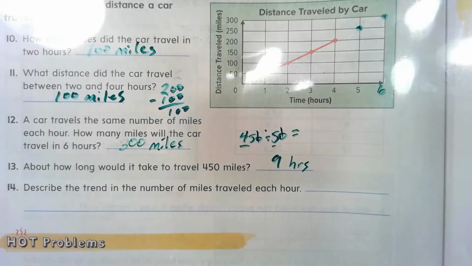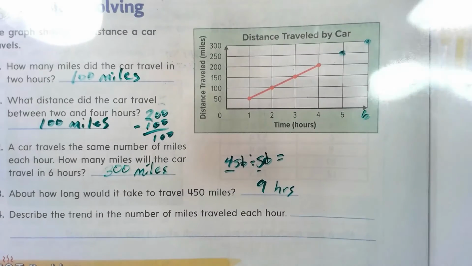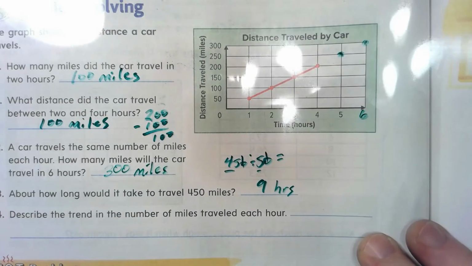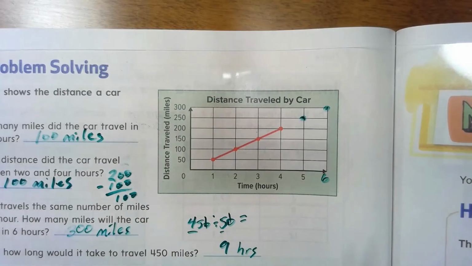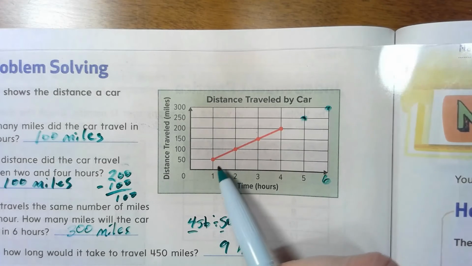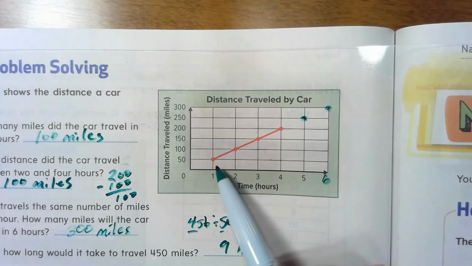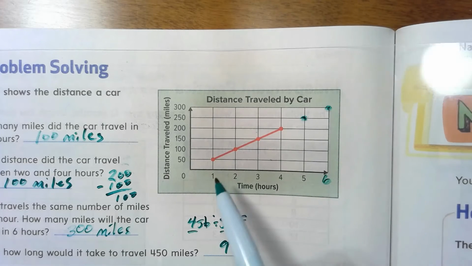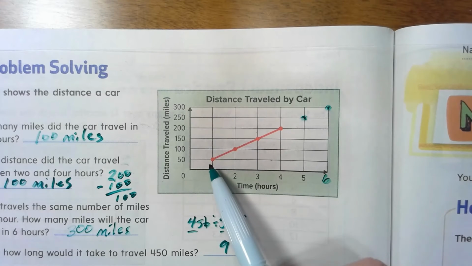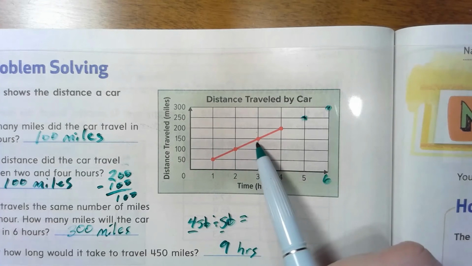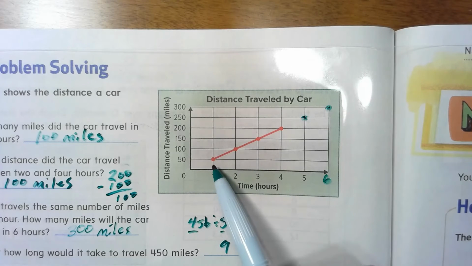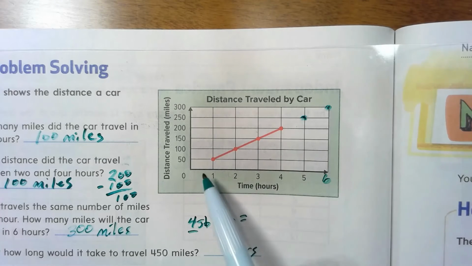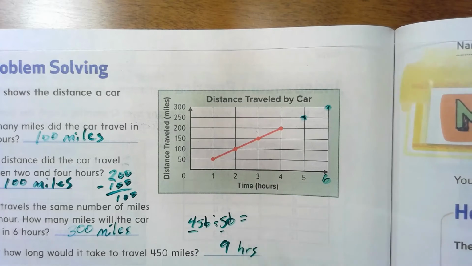And describe the trend in the number of miles traveled each hour. When we're describing trends in graphs, we can say that the trend is either increasing, decreasing, or staying the same. And in this case, the trend as far as the distance traveled is increasing, but the rate at which the car is moving is staying constant, because it is moving constantly at 50 miles per hour. But over the course of the 4 hours that are shown so far on this graph, the distance traveled is definitely increasing.